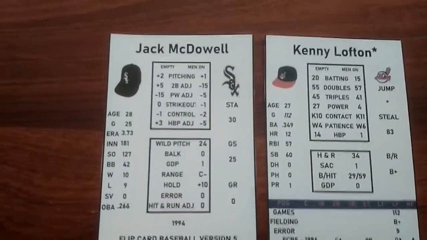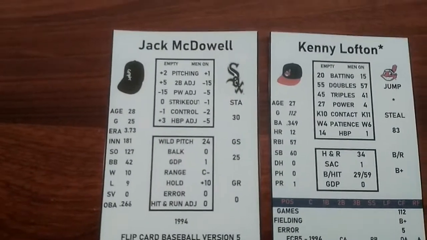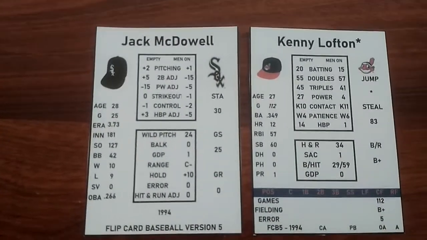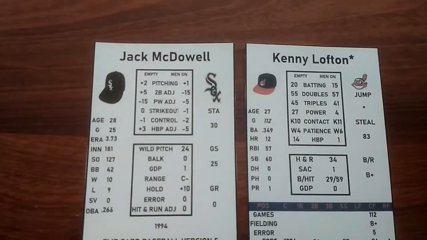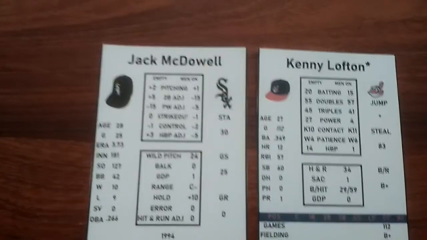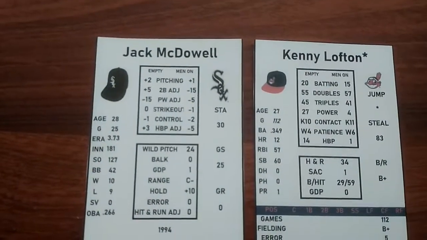You would roll the 2 10-sided dice, or you can flip the card if you want to. There is a random 100 on there. And if the result is between 1 and 17, Kenny Lofton would be hit by the pitch.